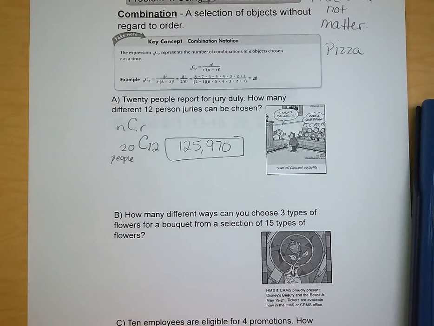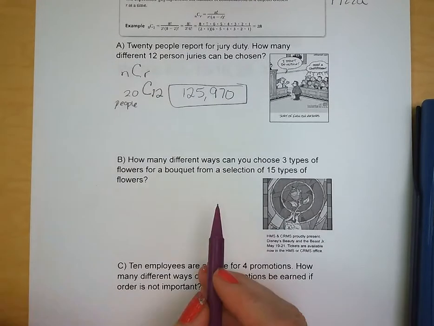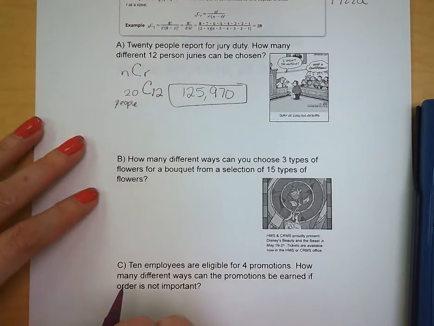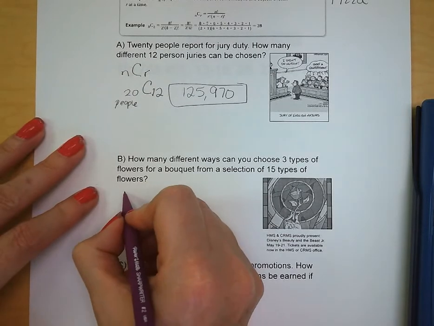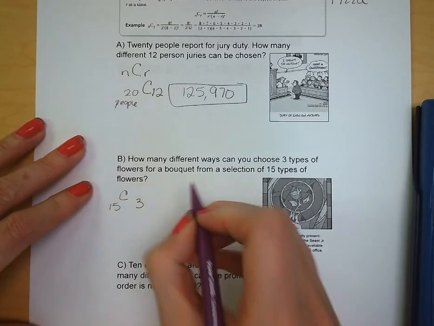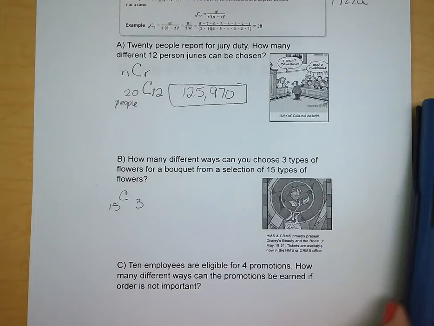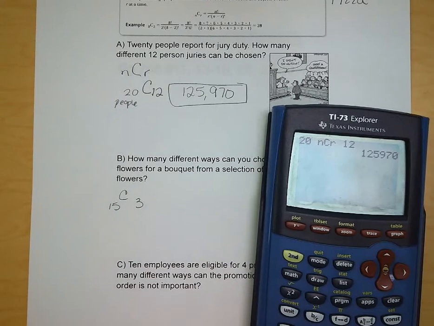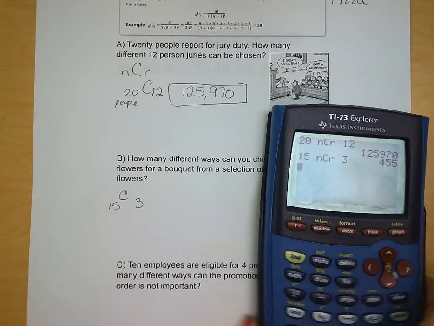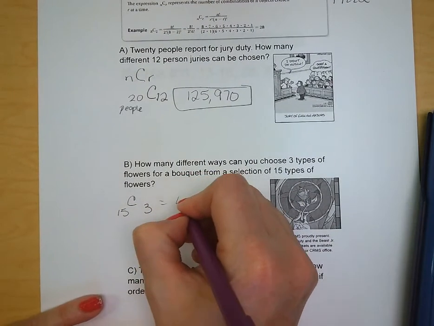Okay. Next up, we've got how many different ways can you choose 3 types of flowers for a bouquet from a selection of 15 types of flowers. So we're selecting out of a group of 15. We're picking 3, and we want to know what that's going to be. So let's type it in. 15 nCr 3, enter. There are 455 different bouquets.